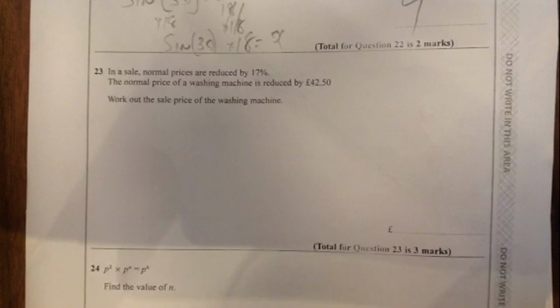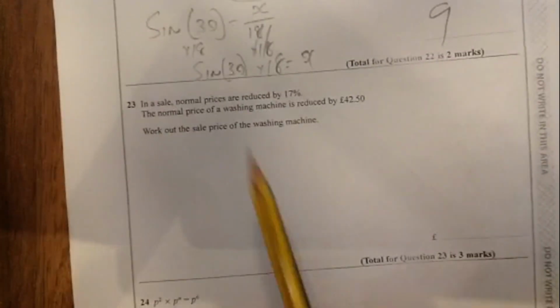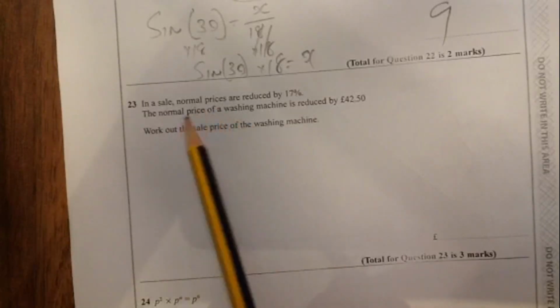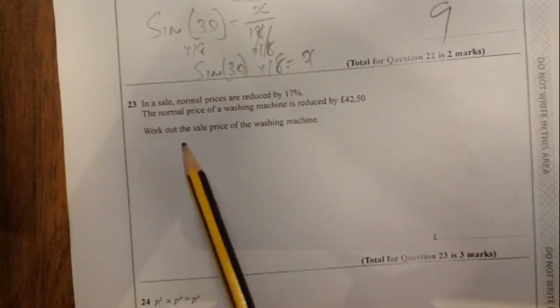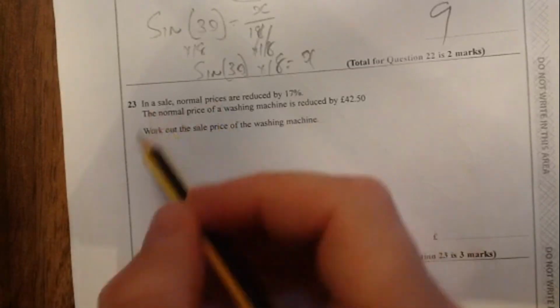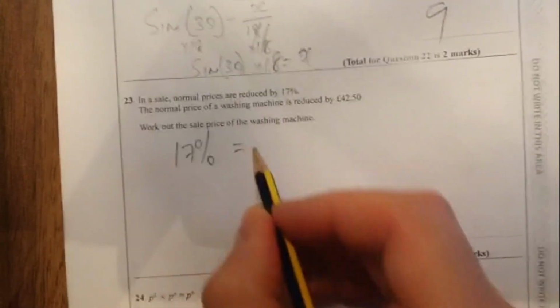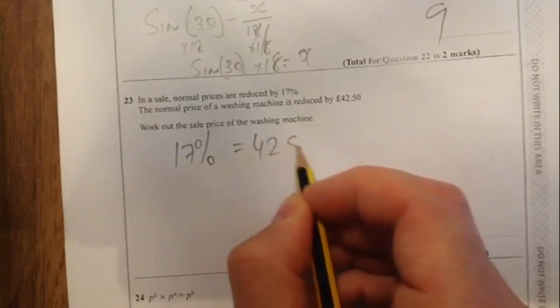In a sale, normal prices are reduced by 17%. The normal price of a washing machine is reduced by £42.50. Work out the price of this washing machine. Now, don't just jump into this. You've got to really think what's going on. So this isn't a percent decrease. It's actually an original percent question. But we know it's reduced by 17%. And we know 17% equals £42.50.